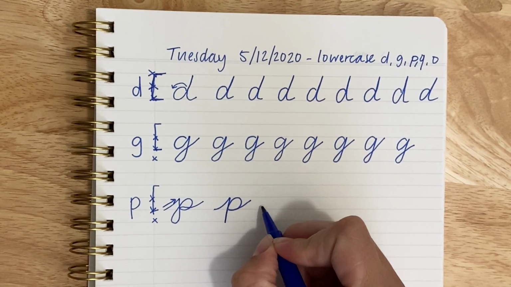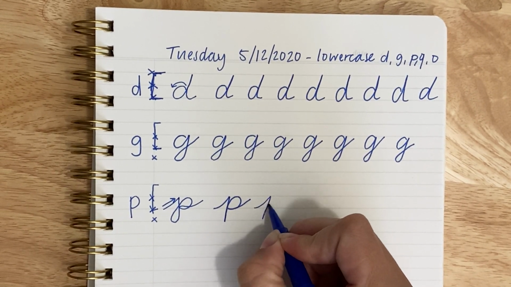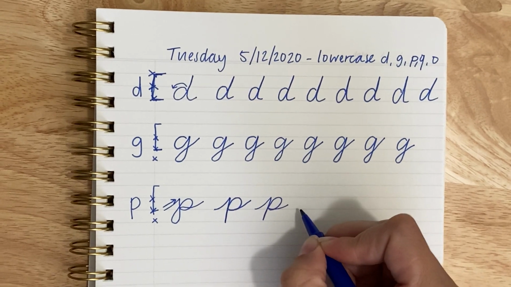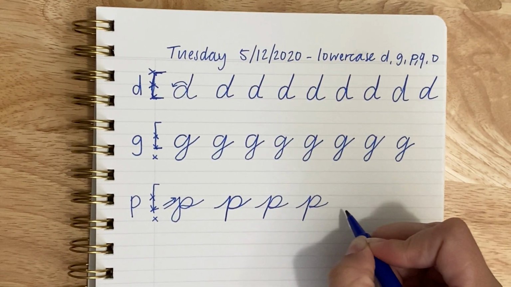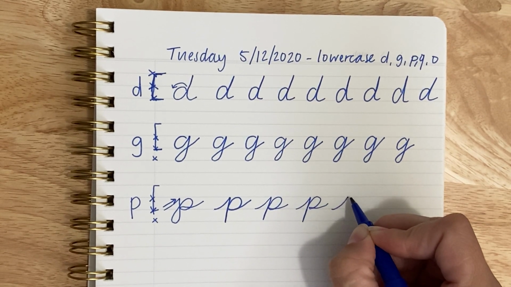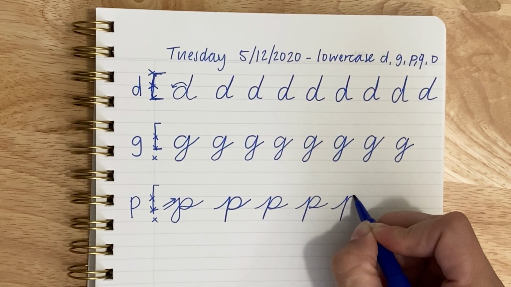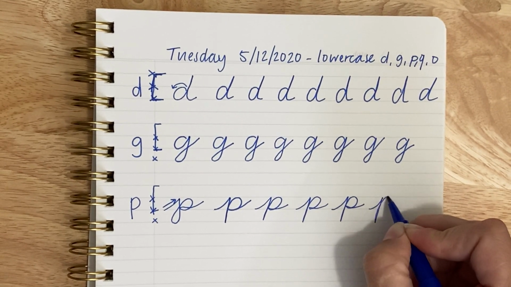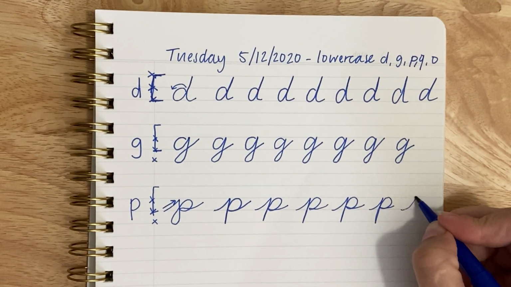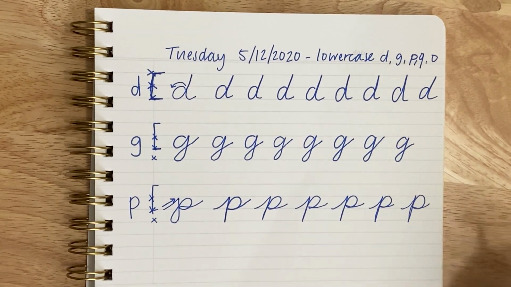Let me show you again a little quicker, because sometimes the quicker you go, the nicer it looks. Up, down, and around, exit. Okay, up, down, and around, exit. Baseline, midline, descender, and exit. Up, down, and around, exit.